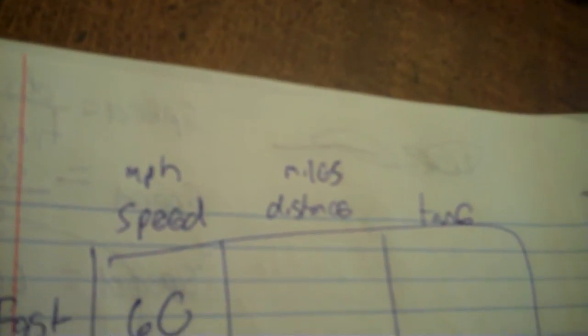Now what do we know about distance? Remember, distance is miles, okay? So when I look at miles, I see 225 miles, but all that says is the faster car ends the day 225 miles ahead of the other car. So that means ahead. Ahead means more, okay?